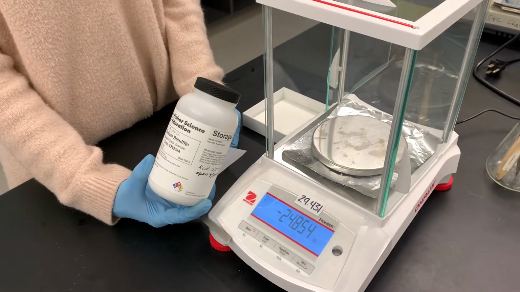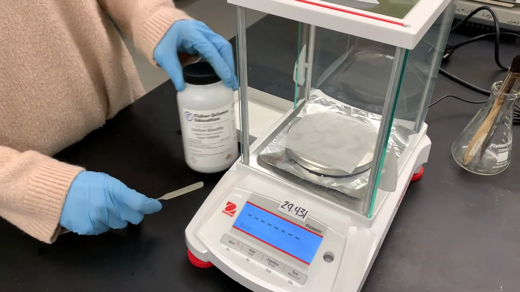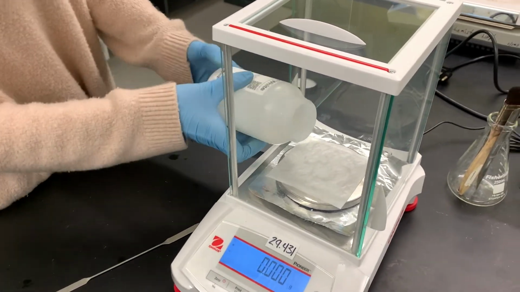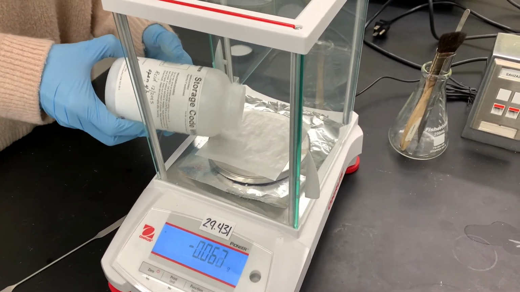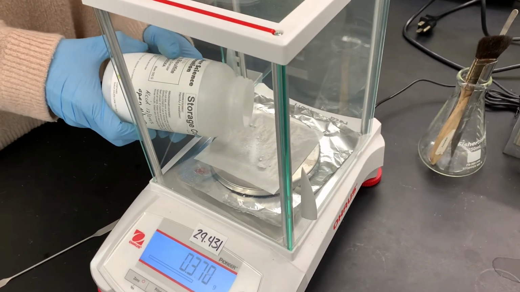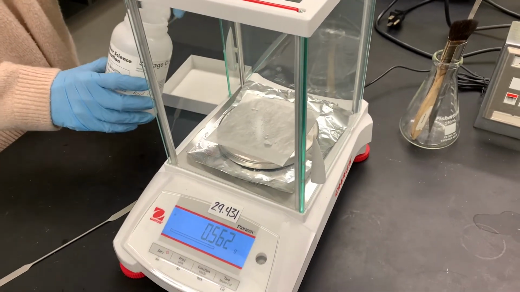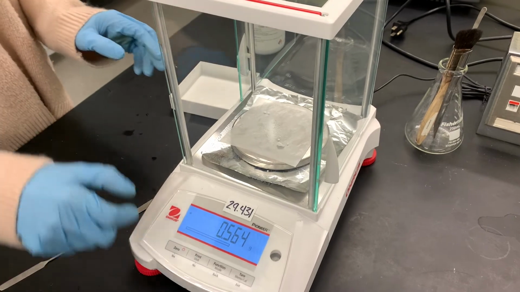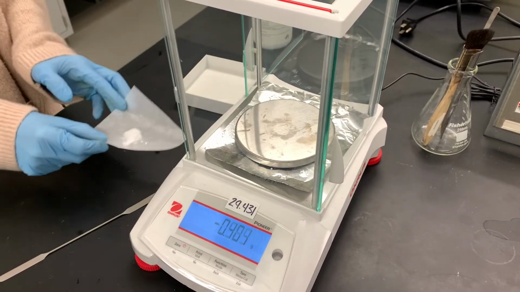We need about 1/2 gram of sodium bisulfite, and we need it to be divided into thirds. So what I'm going to do is measure out the 1/2 gram, and then I'm just going to eyeball it into 3 piles that are about the same size. We're using 0.564 total, and then dividing it into 3 portions.